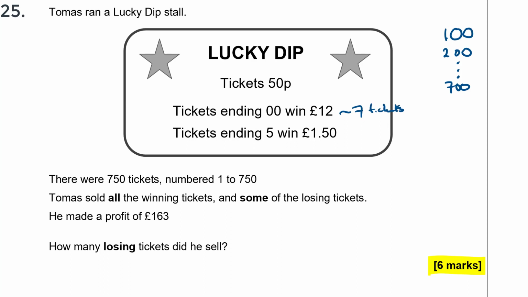Now what about tickets ending in 5? Well, we're going to have the number 5 itself, and then the next ticket ending in 5 will be 15, and the next one 25, and so on. So how many of those are there? So I suppose up to 95 there are going to be 10 tickets. So there are 10 tickets in 100.